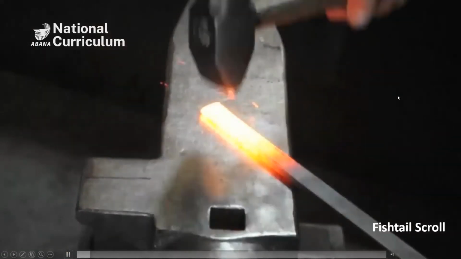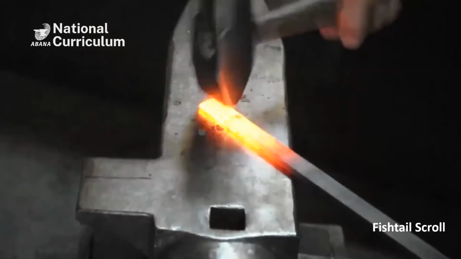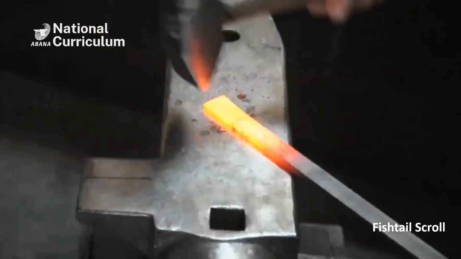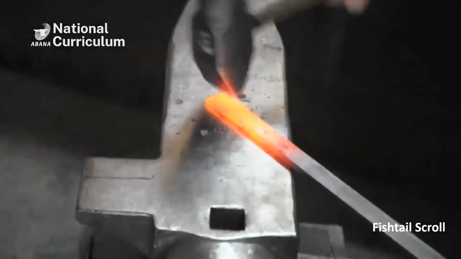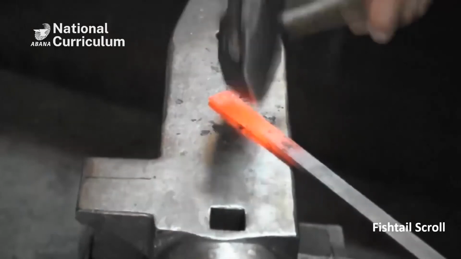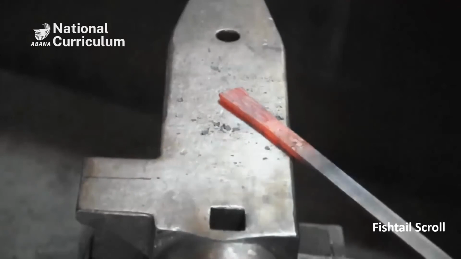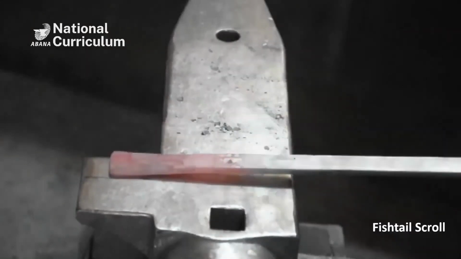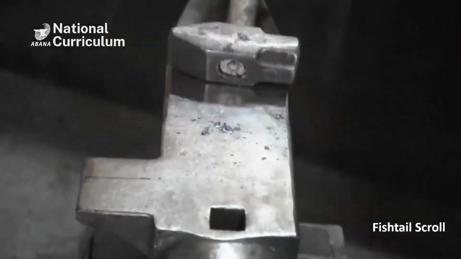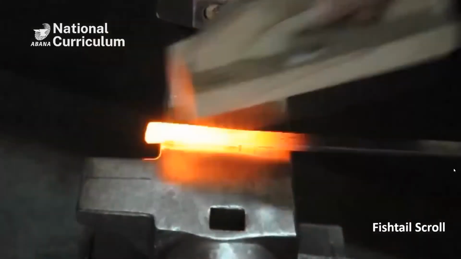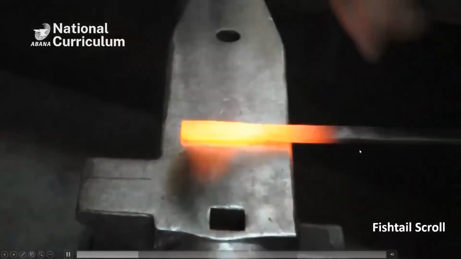Okay, same thing again. I'll do it a little faster to not bore you. We widen this, and on the drawing it was about 1.25 inches wide, so it's not really much I have to do. Yeah, I'm already over it. Then clean it nicely and flatten it on the face of the anvil.